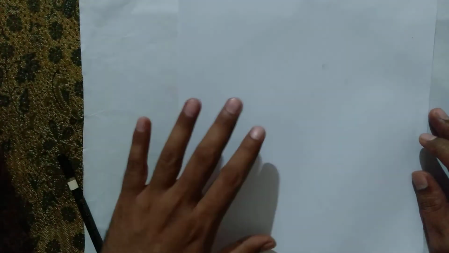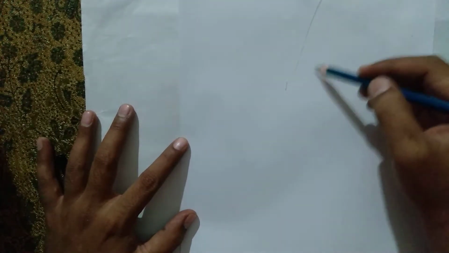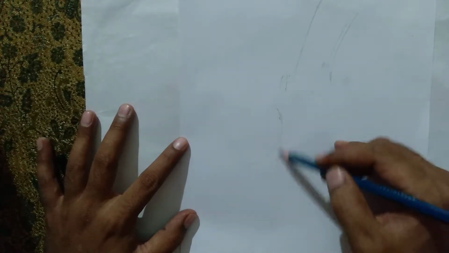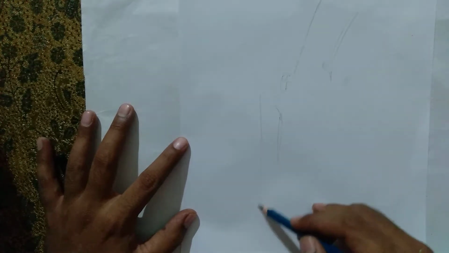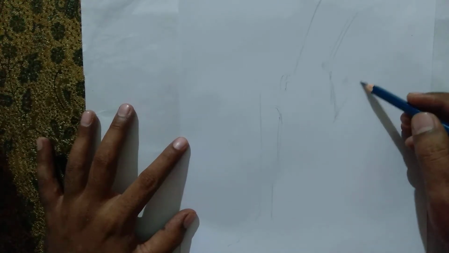Now I'm going to show you how to draw a tree, mainly how to draw the trunk and branches, twigs, and how to shade it. Basically, if you see tree drawing, just types of branches, you have to draw lightly, very lightly.